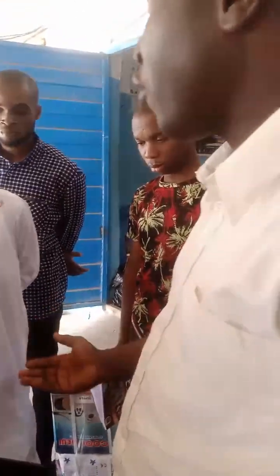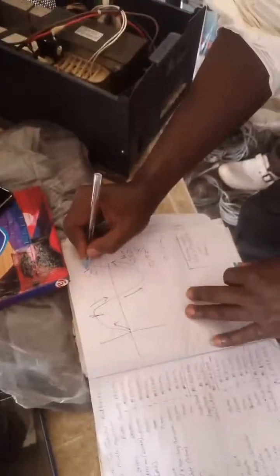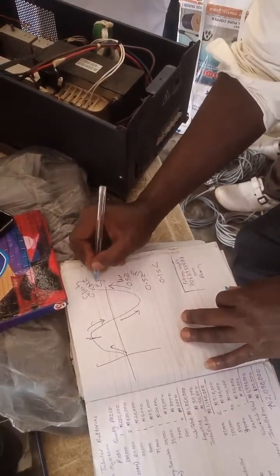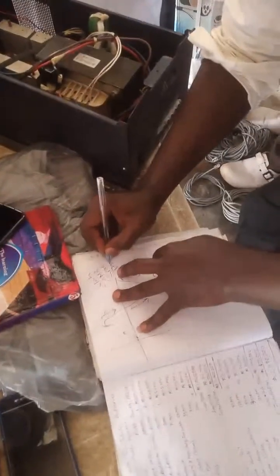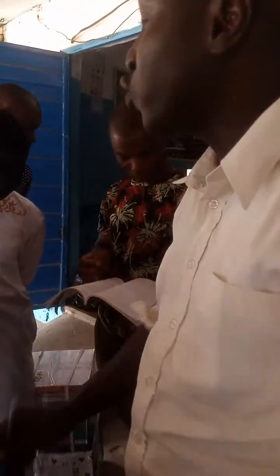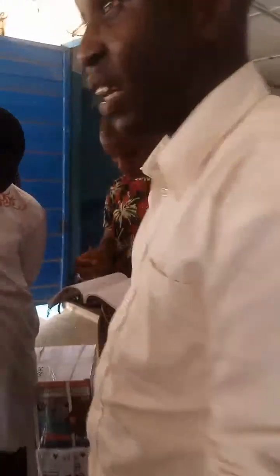A good example of a company that produces online UPS is Felicity. SMS, they have online UPS. Sign, they have online UPS. Daye, they have online UPS. But most of the solar brands, like Afri Power, don't have online UPS. They only have UPS and inverters.